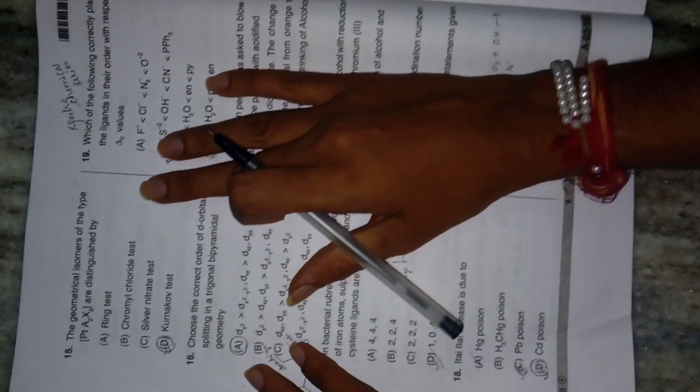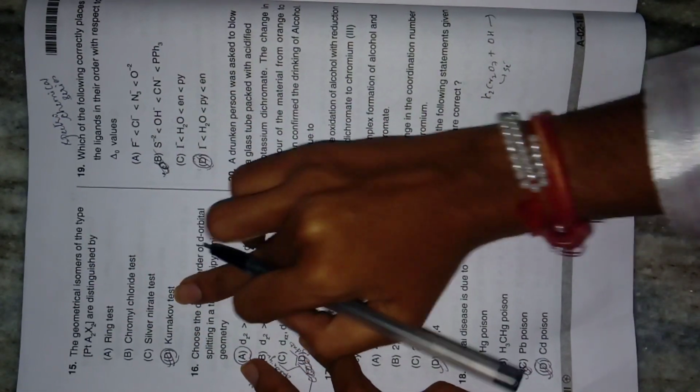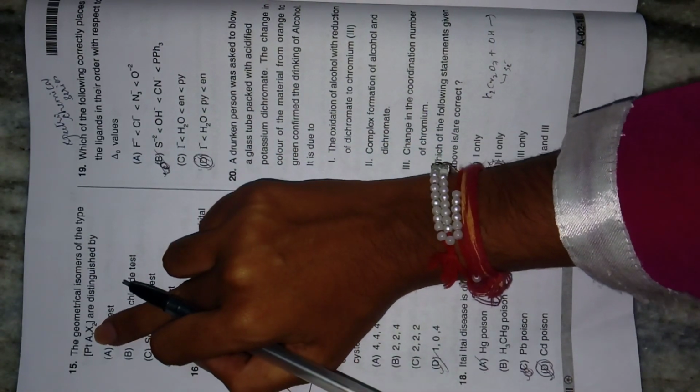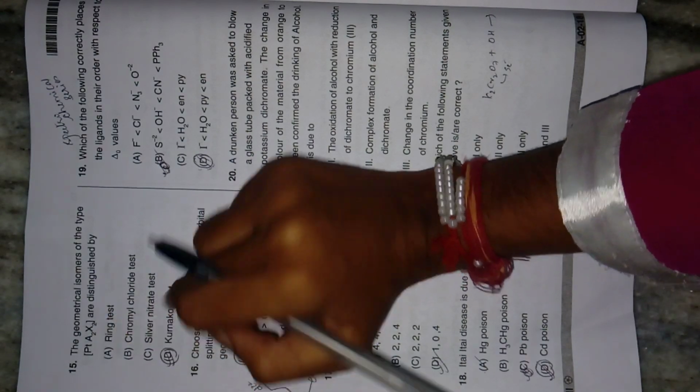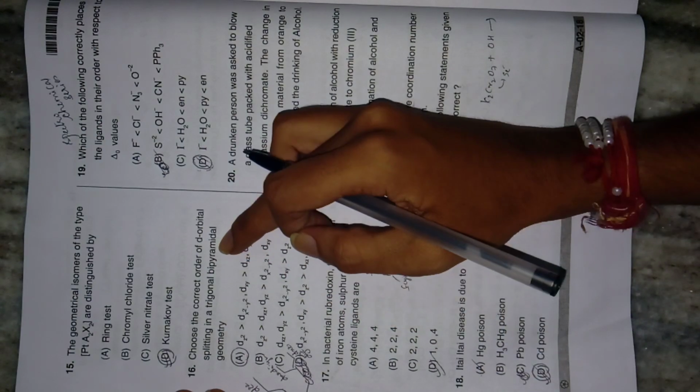The geometrical isomers of the type platinum are distinguished by a test called Kurnakov's test, which is used to distinguish the platinum cis and trans complexes, right? Choose the correct order of d orbital splitting in trigonal bipyramidal. So what is the right option?